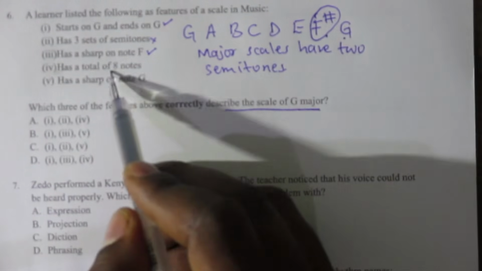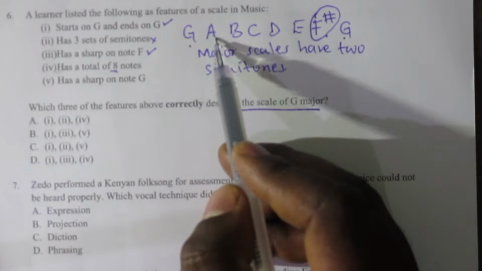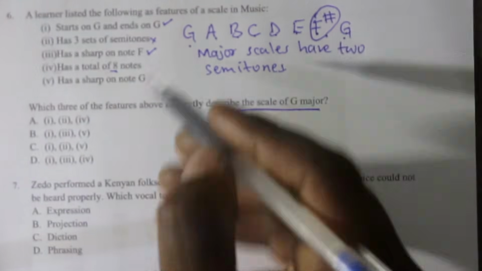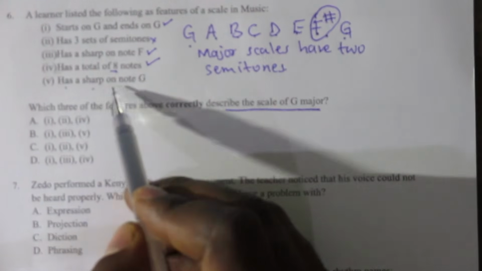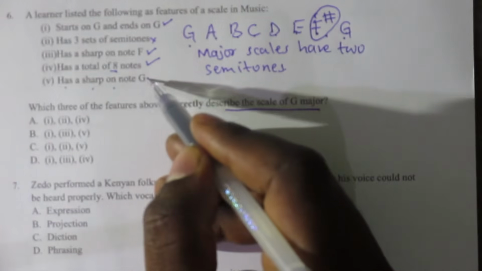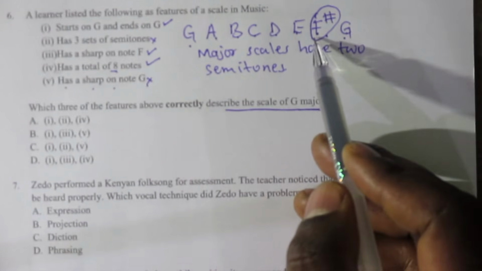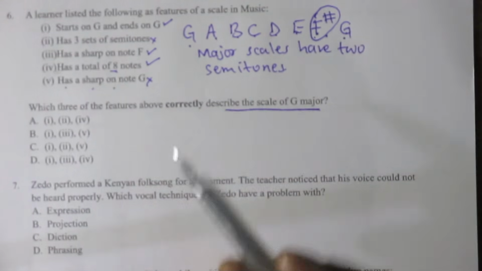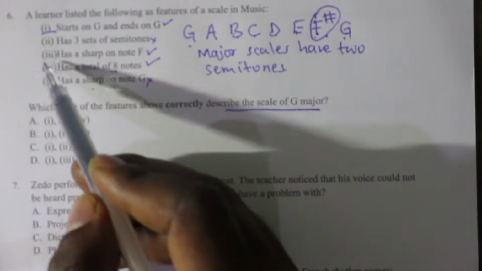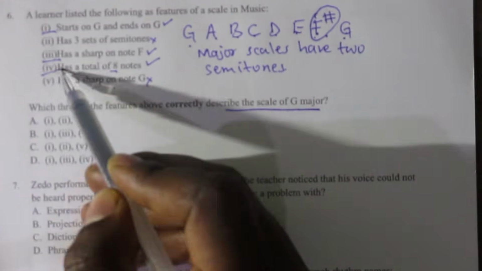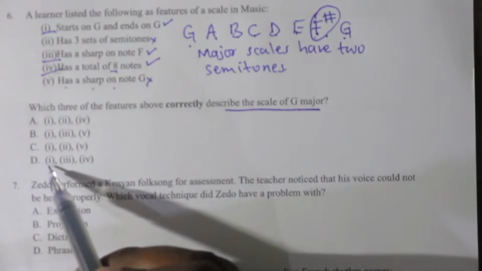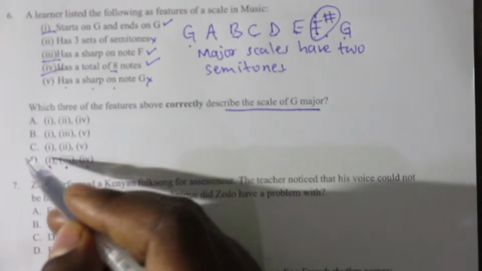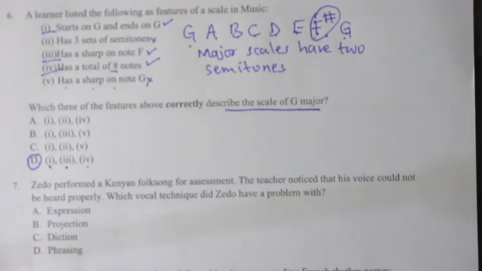Has a total of 8 notes. Let's see. There is 1, 2, 3, 4, 5, 6, 7, 8. That is correct. Has a sharp on note G? No, because we are seeing that our scale has only a sharp at F. Now to the arrangement down here. So we need 1, 3, and 4. So there is 1, 3, and 4. The best answer here will be D.